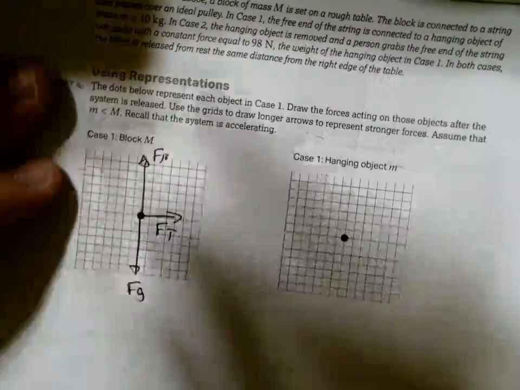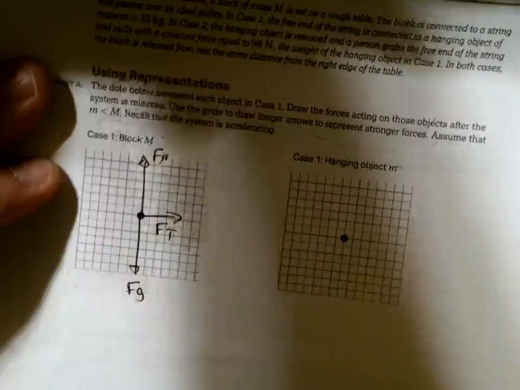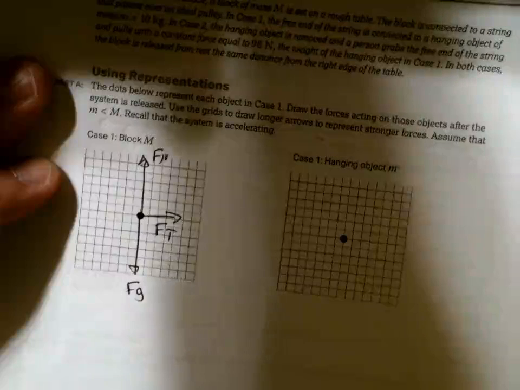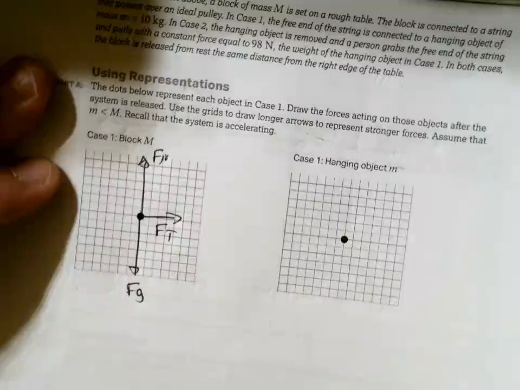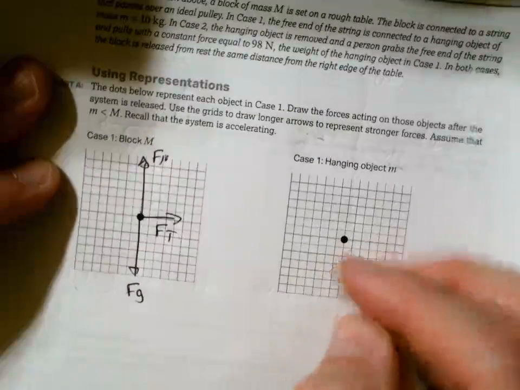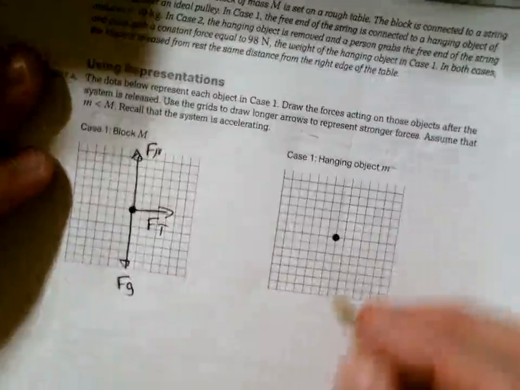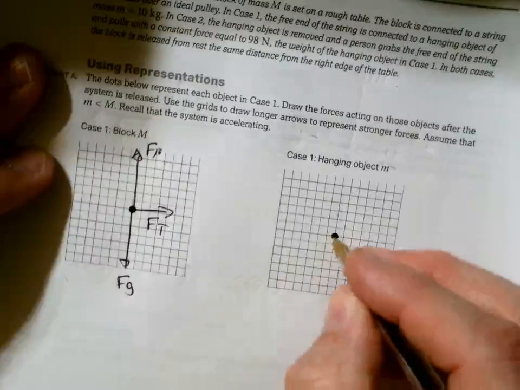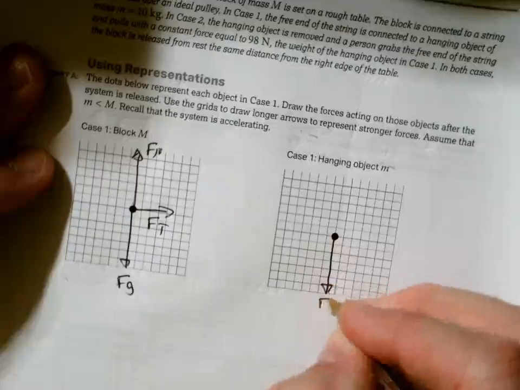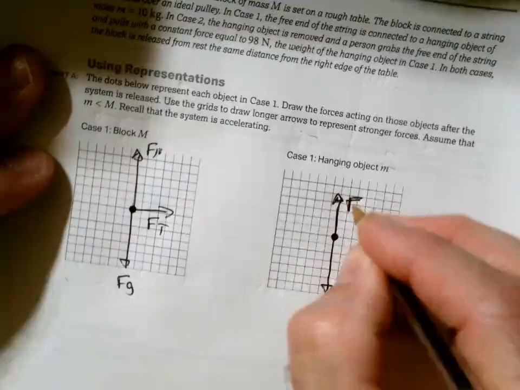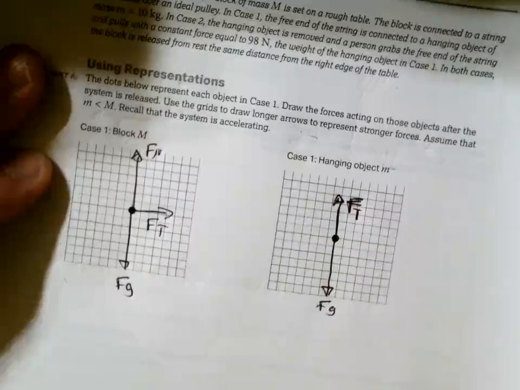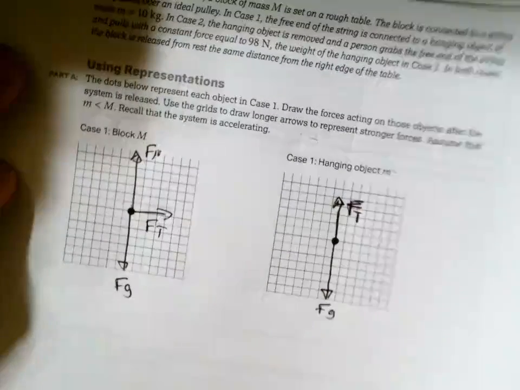Hanging object 2. So this is the free body diagram of the hanging object. It's the force of gravity of the hanging object, and then there is the tension pushing up on it. So that is for case 1.